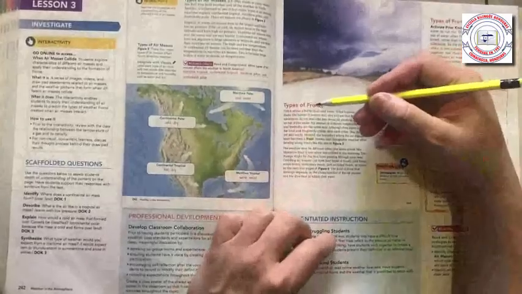Okay, now next page. Next page is 243, types of front. There are 4 types of front. It's in the next page. Over here in the top of the page, you have cold front, warm front, occluded front, and stationary front. Memorize the 4 types of front. And over here you have those definitions. Okay, that's on page 244.